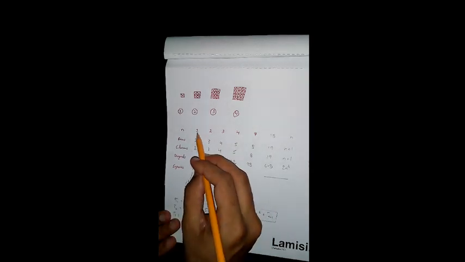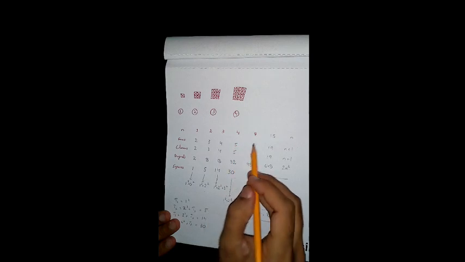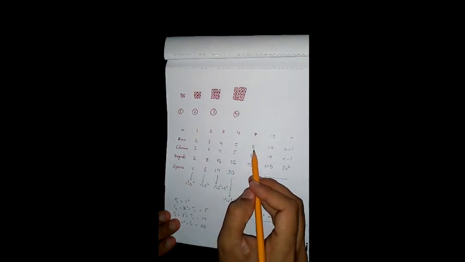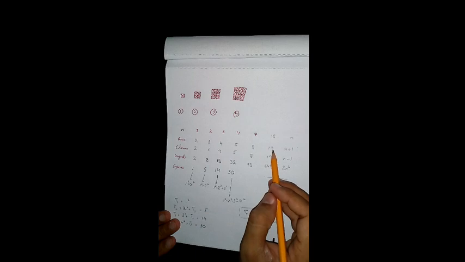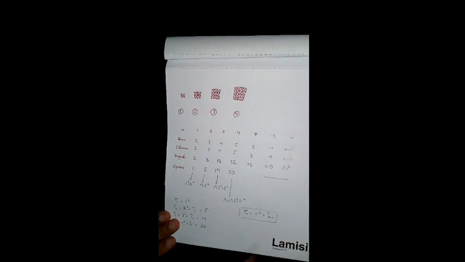It is basically 1 plus 1 is 2, 2 plus 1 is 3, 3 plus 1 is 4, 4 plus 1 is 5. So for 7 it will be 7 plus 1, 8, simple. And for 18 it should be 18 plus 1, 19, and for n it should be n plus 1, simple.